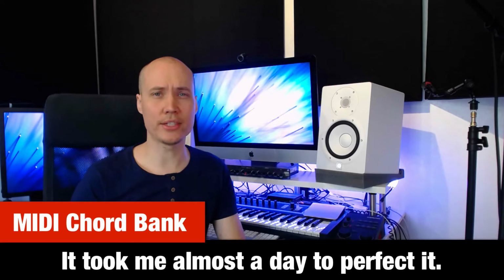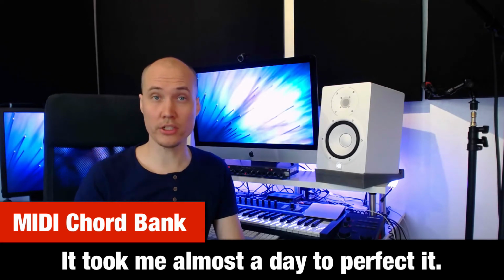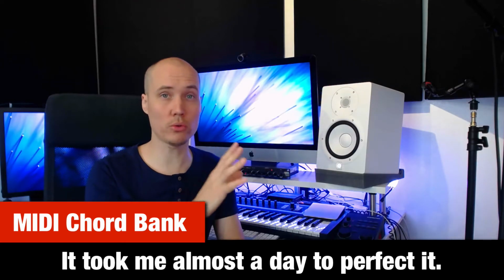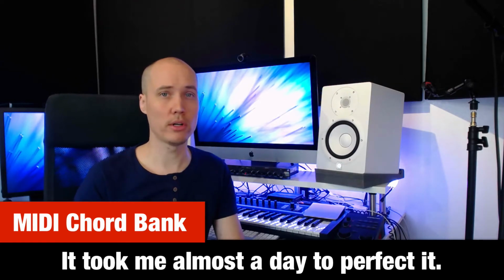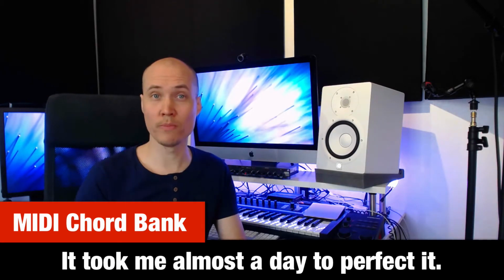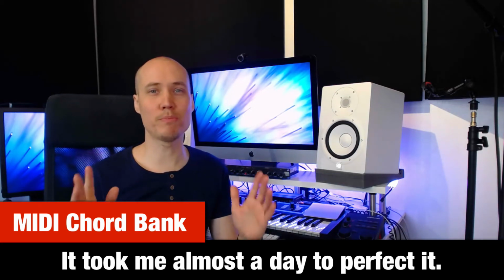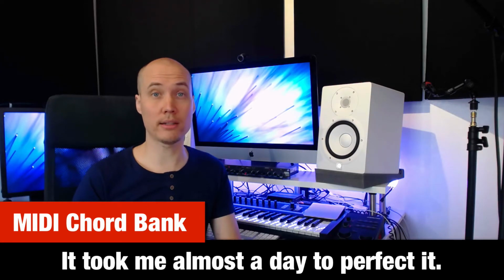I actually spent almost a full workday to create my MIDI chord bank. I created one chord at a time, adjusted the note length to exactly 1 bar, set the chord in root position, adjusted the velocity value of each note to a medium velocity of 80, then finally exported the chord as a MIDI file, named it properly, and saved it into a folder structure that I also made sure was categorized and named properly.